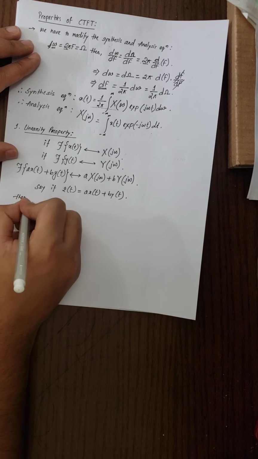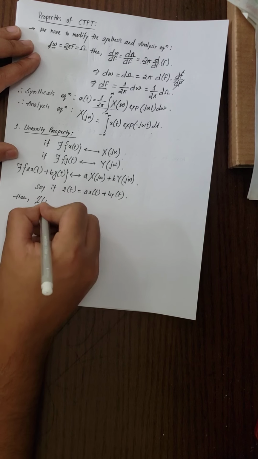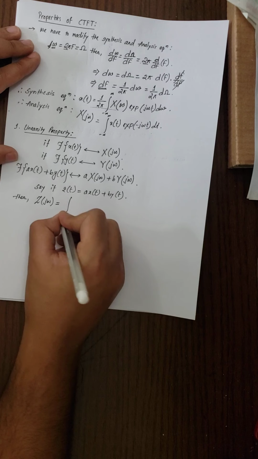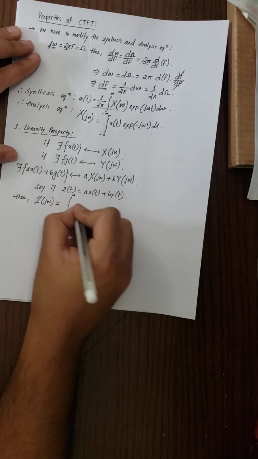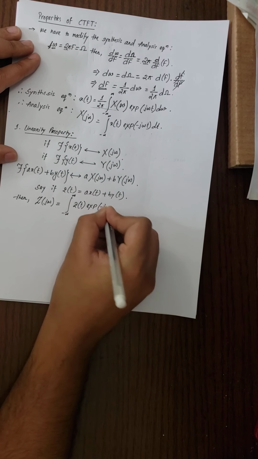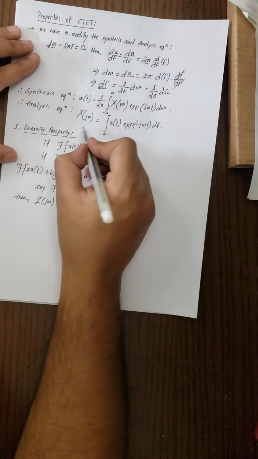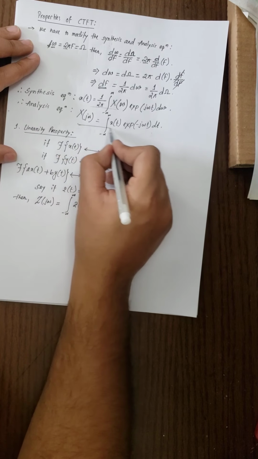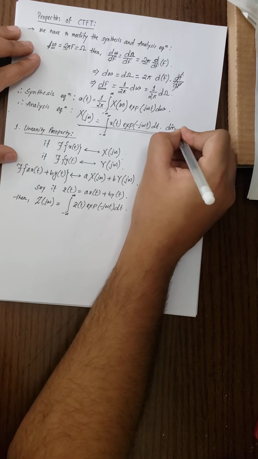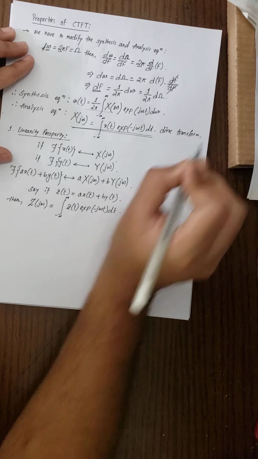Then the Fourier transform of z of t, which is capital Z of j omega, is equal to the integral from minus infinity to infinity of z of t e to the power minus j omega t dt, which is written from the direct transform equation.